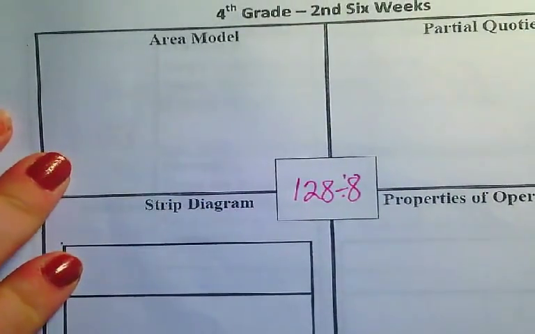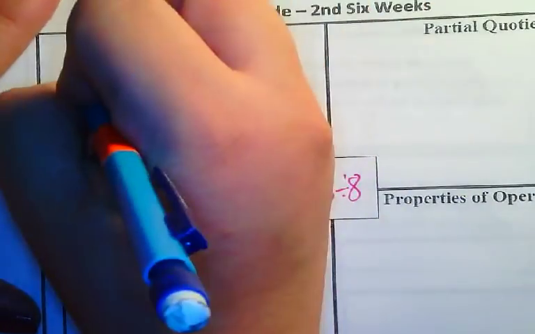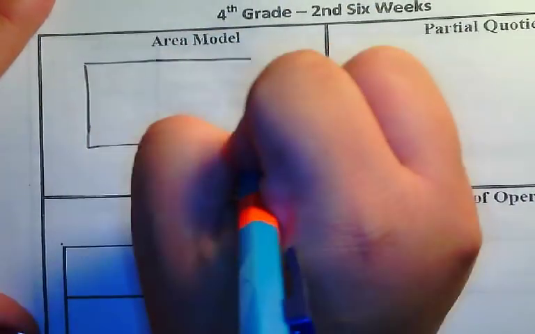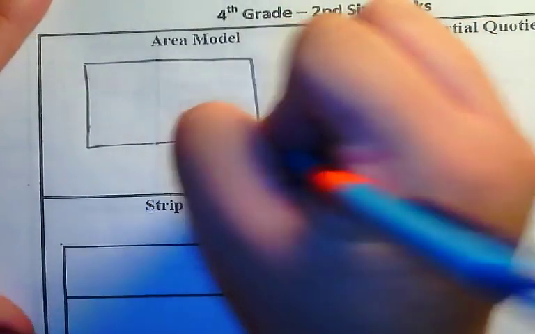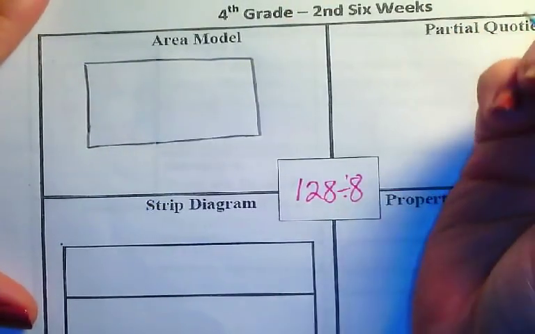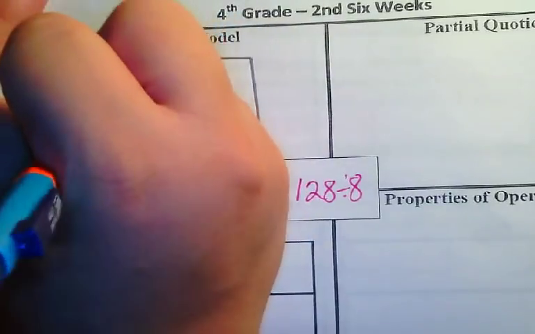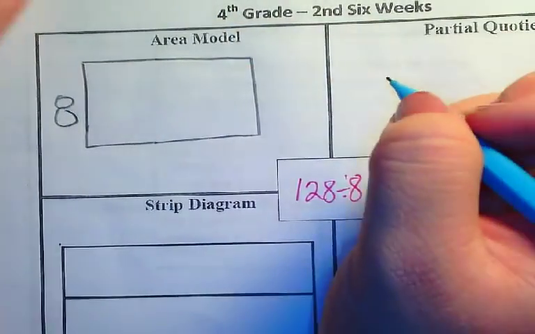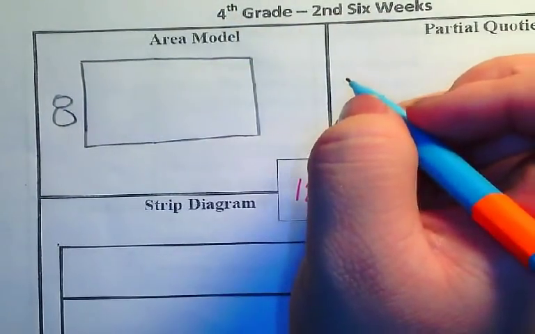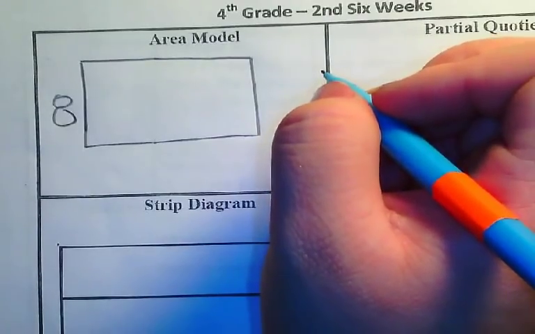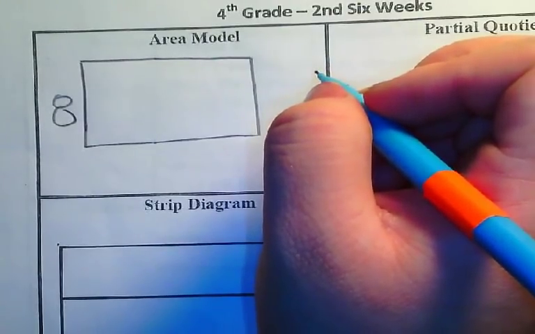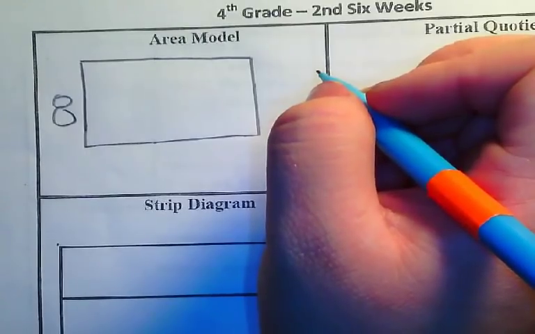What do we do first? We do a rectangle. Not a triangle and not a square. Okay, what goes on the outside? The 8. And our total goes on the top, right? Which is 128. And we need to find out what we're going to use.